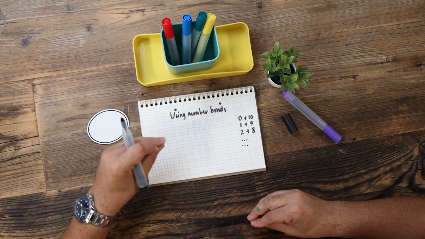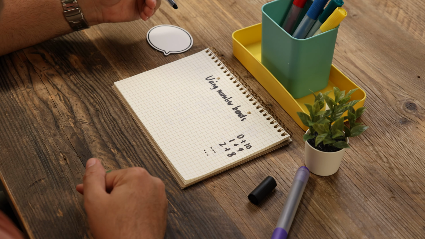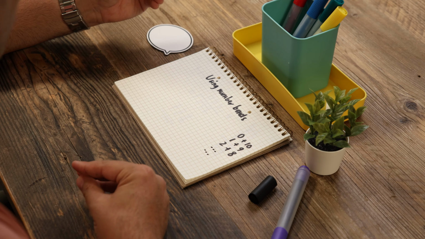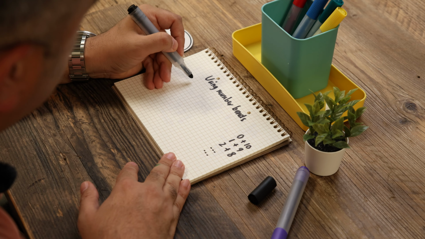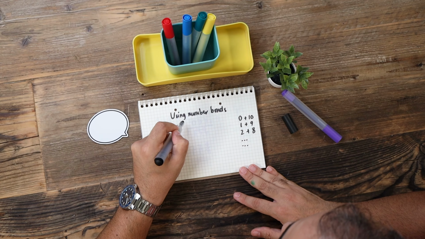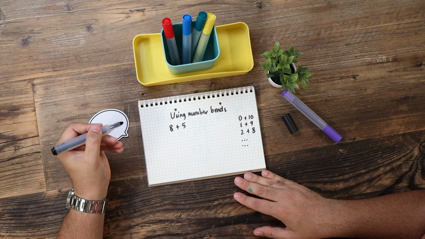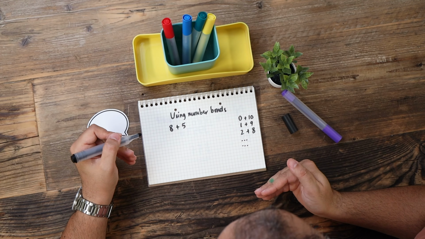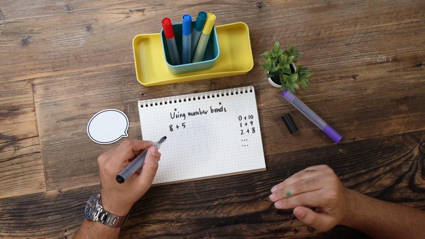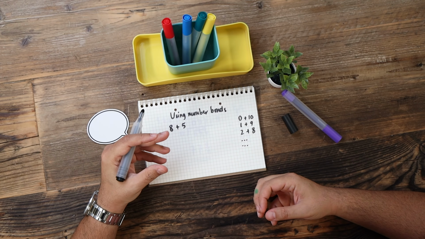Now, the reason that's really useful is that sometimes when we go through 10, when we're adding or subtracting, it can be quite difficult. So I'll show you an example. Take the sum, just simple 8 plus 5. I've seen lots of students do this, for example, using their fingers or just in their head, counting up one by one.